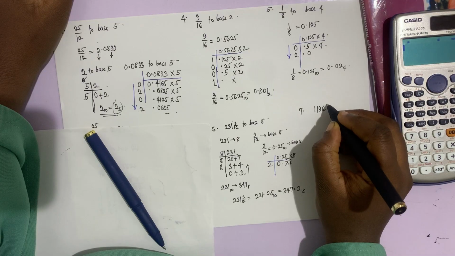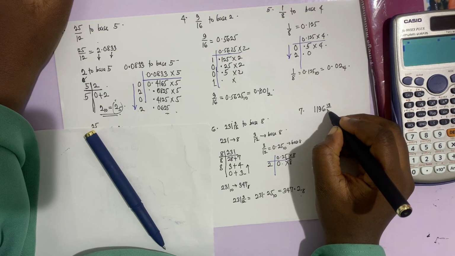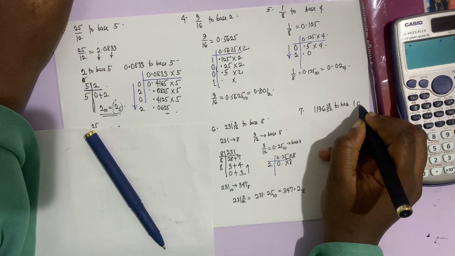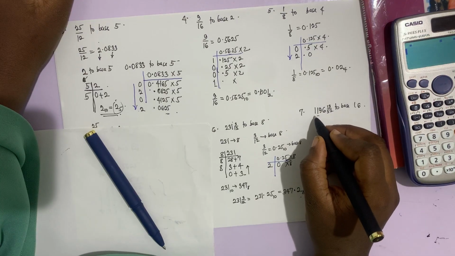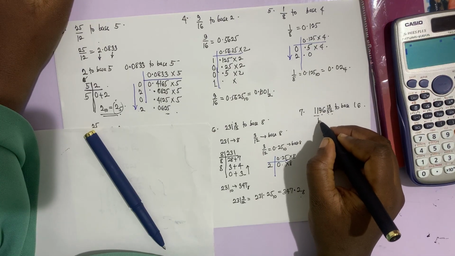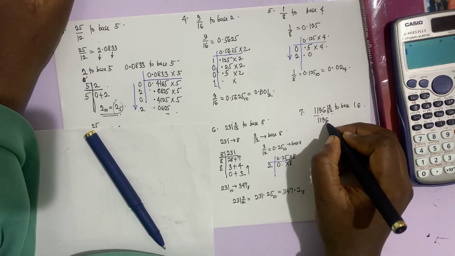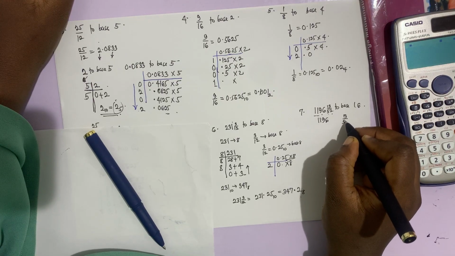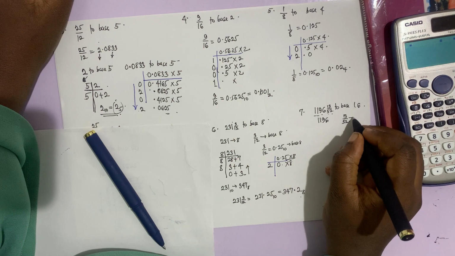1196 whole number, 13/52 to base 16. Like I said, if you have a whole number and a fraction, you separate it. We take the whole number separately and we treat the decimal part separately.